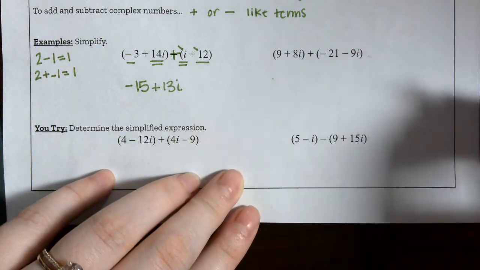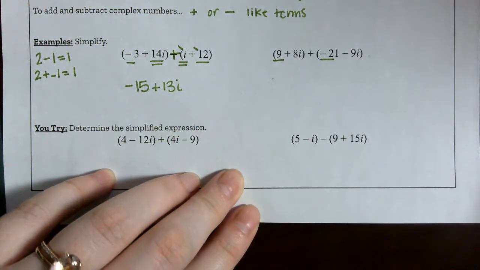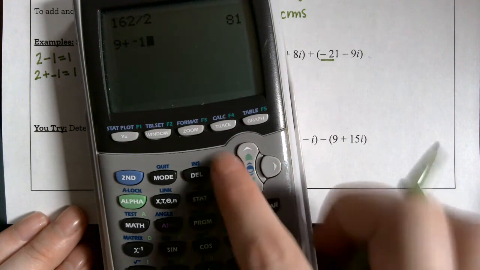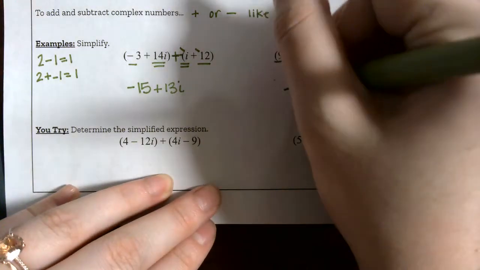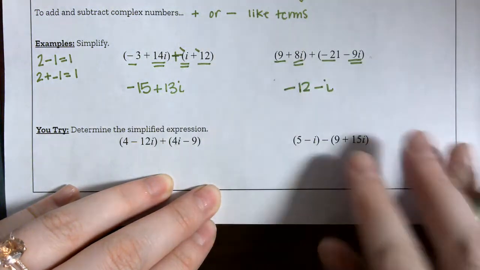Next one, if it's just addition, you don't have to do anything first. Just find your real terms, add them together. 9 plus negative 21 gives me negative 12. And 8 plus negative 9 gives me negative 1i.